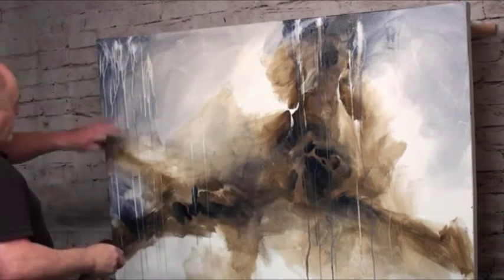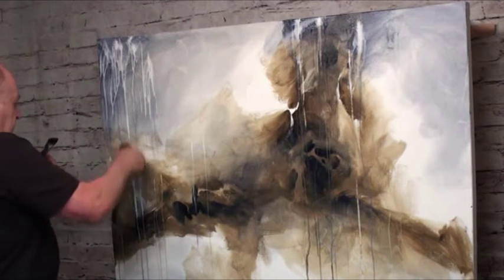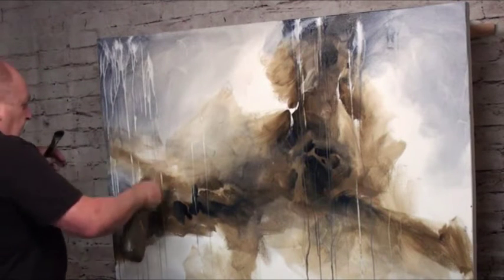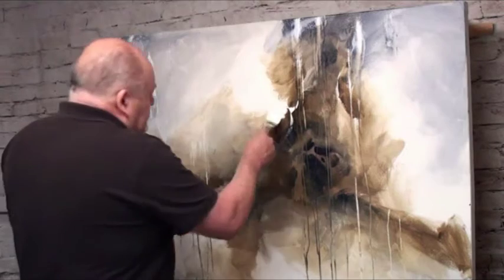Let the background paint dry for a second where the water is. It's still wet. Then I can take that right off again with a spray bottle once the background is dry. Okay, well, I'm letting some of that water do what it needs to do and dry up. Take a little titanium white on a flat brush.